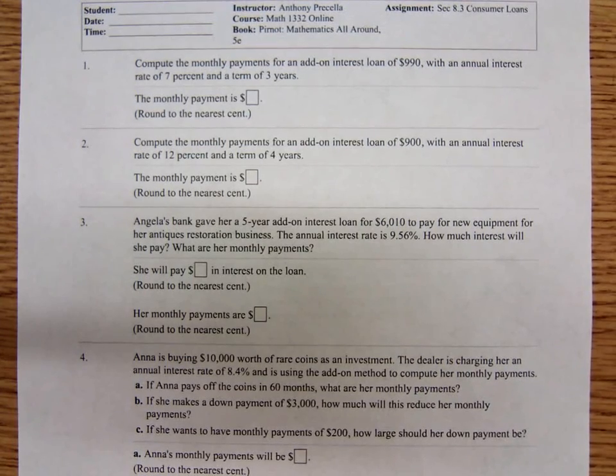So let's see. Problem number 1. Compute the monthly payment for an add-on interest loan of $990 with an annual interest rate of 7% for a term of 3 years. Well, hopefully you read about add-on loans in your book.